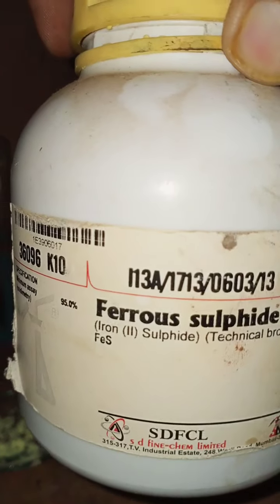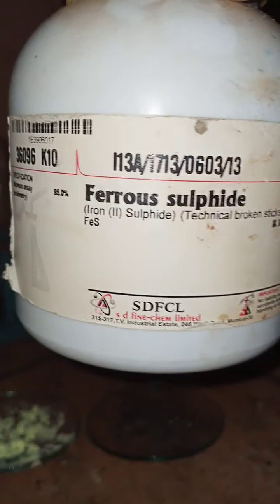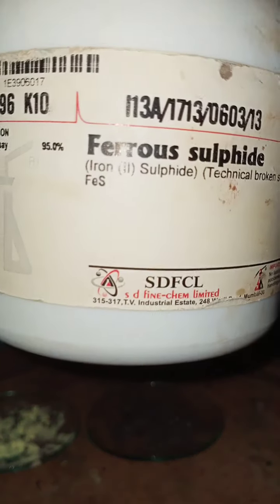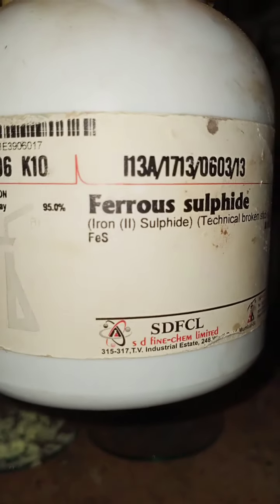You can see here, when we heat these substances, we get ferrous sulfide. That is the reaction between the iron and sulfur. So this is your ferrous sulfide which is being produced due to this reaction. And then we have the mixture of sulfur powder and iron filings. Now I am going to perform a few tests.